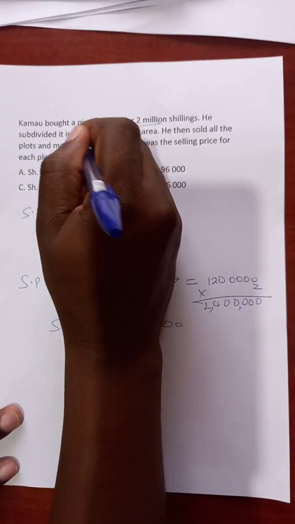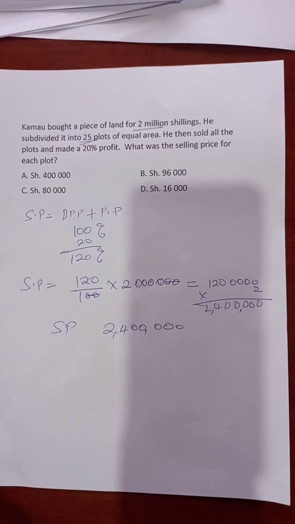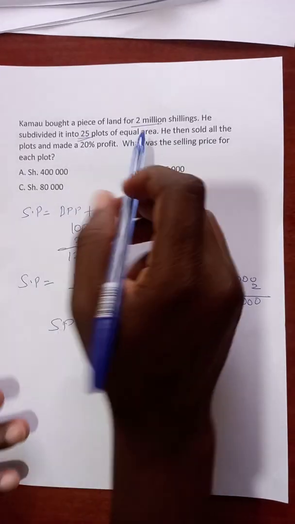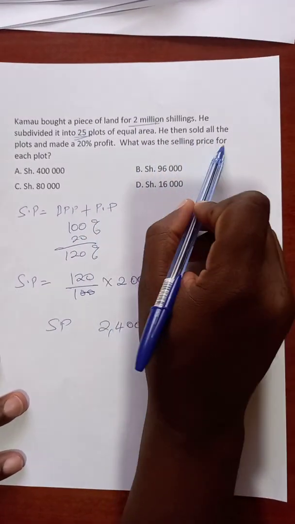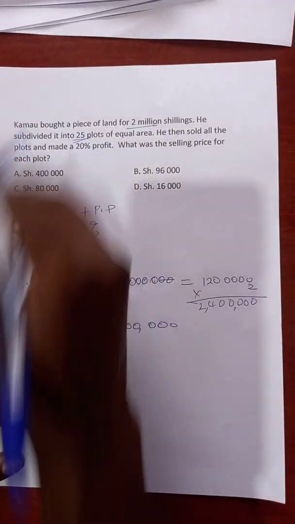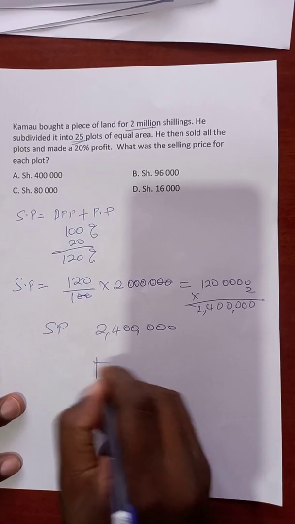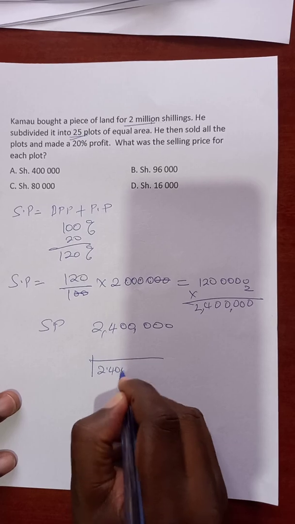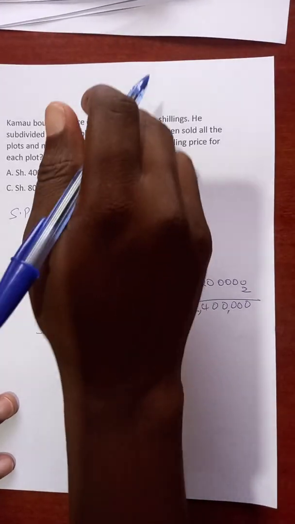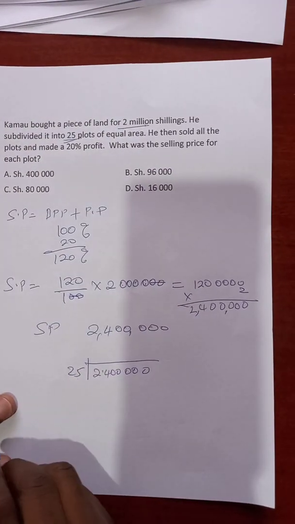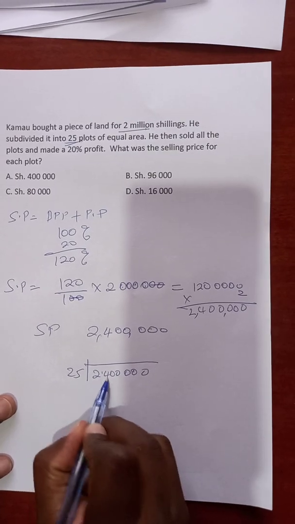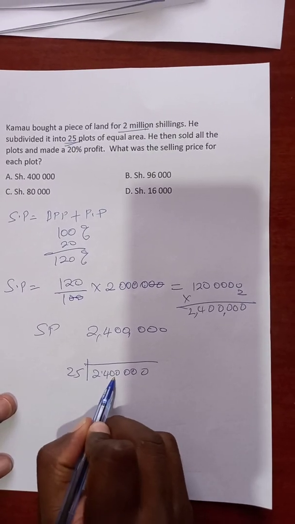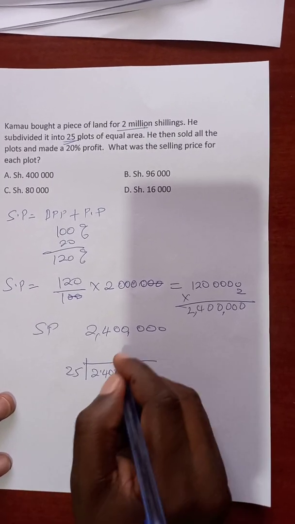But you are told that the land was divided into 25 plots. And the question is asking, what was the selling price for each plot? To get the selling price of each plot, we divide. So it will be 2,400,000 divided by 25 plots. In our first case, 24 divided by 25, impossible. So it is 240. How many times?